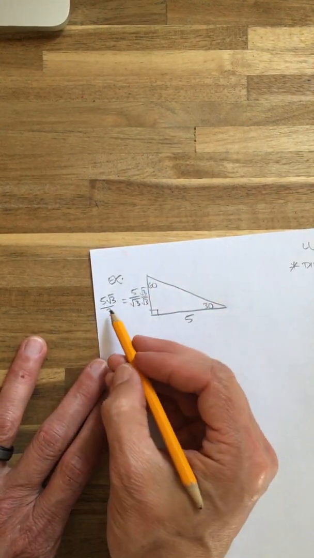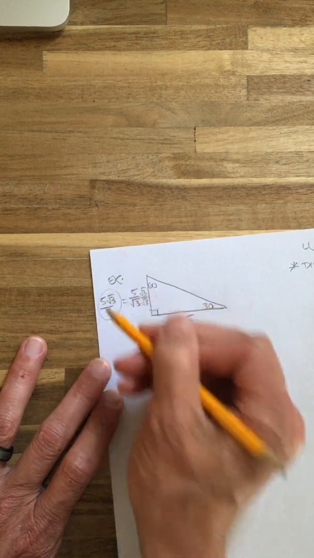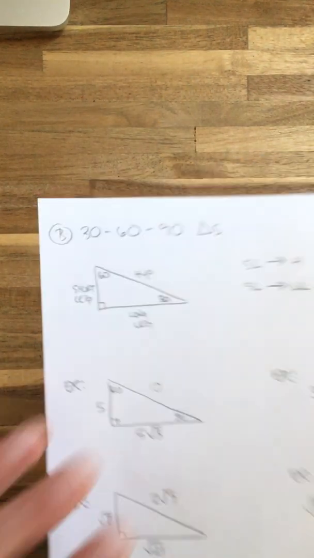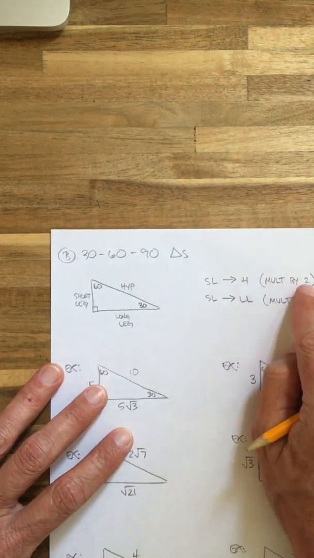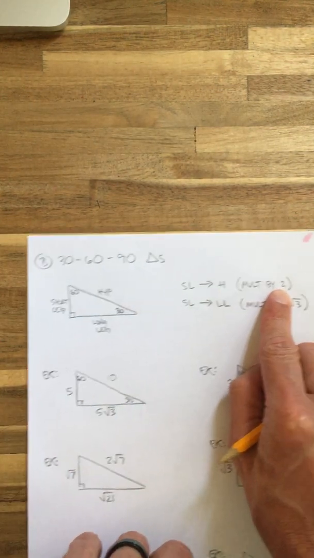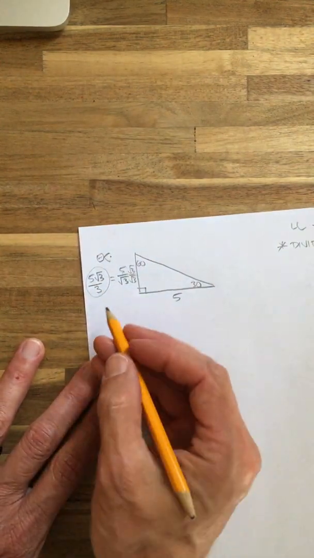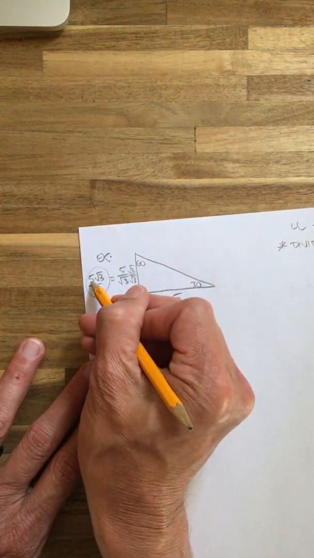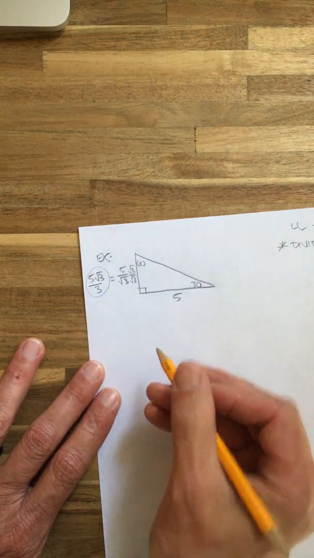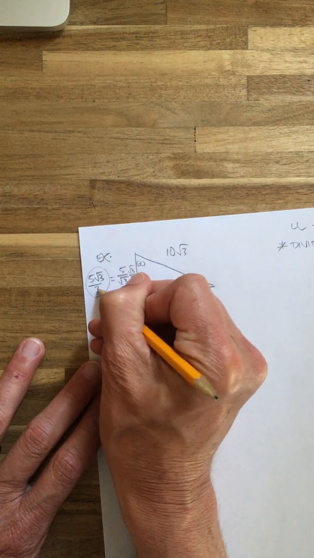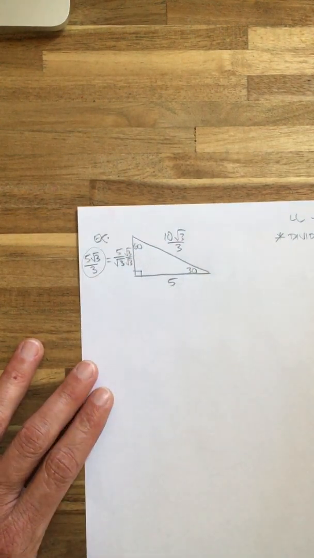And now all we have to do is take this to go from the short leg to the hypotenuse. What does it say? To go from short leg to hypotenuse, just times by 2. So just times this by 2. And all you have to do is times the numerator by 2. Notice the 5, times it by 2. What do you get? That's right. You get 10 radical 3 over 3. Okay, that's all you have to do.